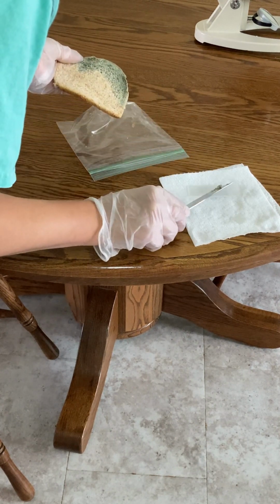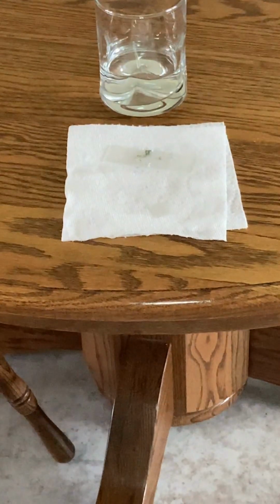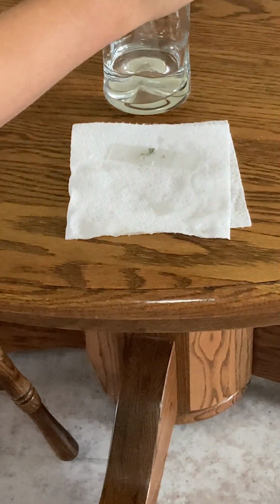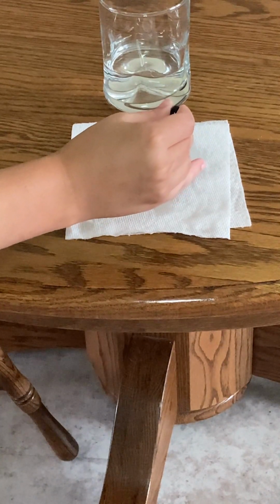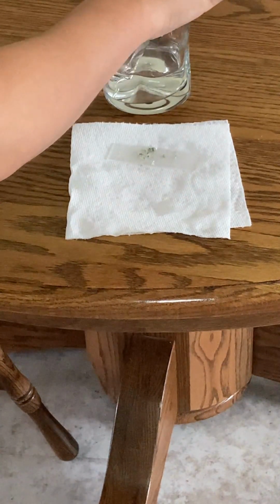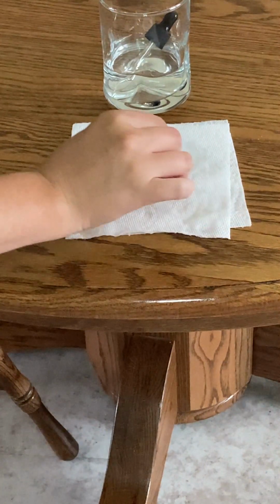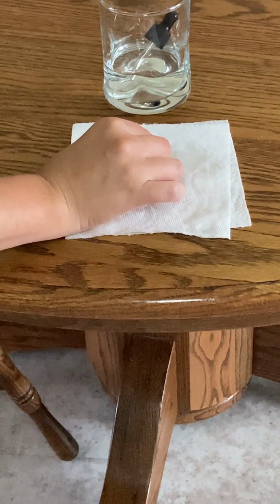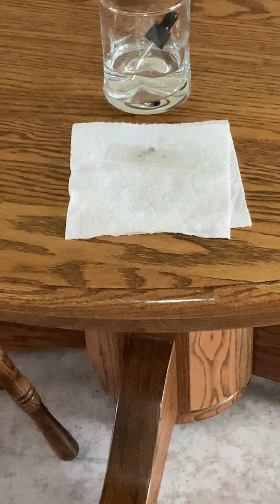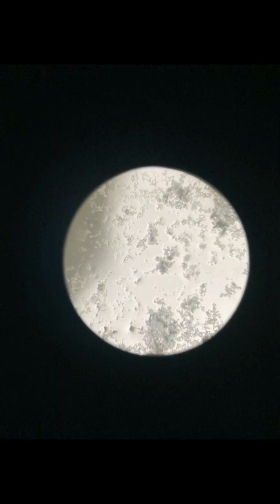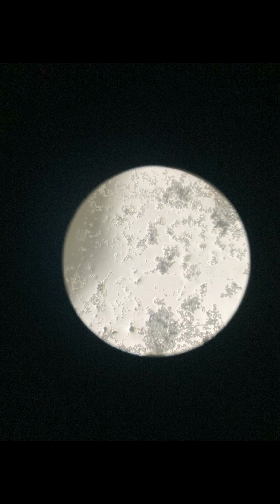I will place a small amount of the mold on a microscope slide, add 1 drop of water and a cover slip, and then look at it with all magnifications under my microscope. All right, and here's what I saw. The smooth round structures in the picture that I took here are the mold spores. You definitely do not want to breathe these guys in.